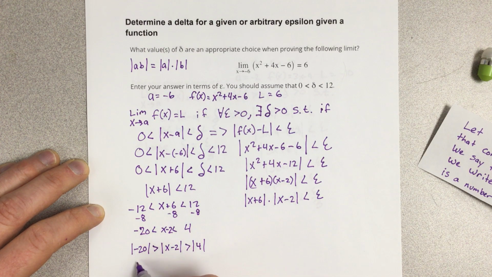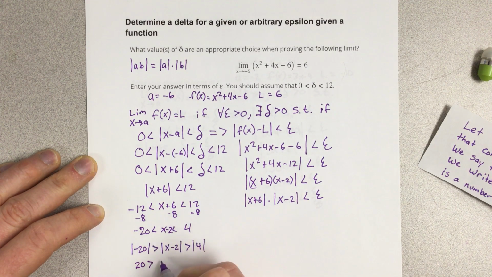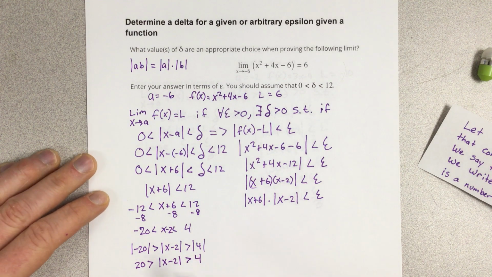So I end up with 20 greater than absolute value x minus 2, which is greater than 4. Well, this is the maximum value that x minus 2 could be. And we know that we can't equal that value there. So x minus 2 can't be this value because it's got to be less than 20.